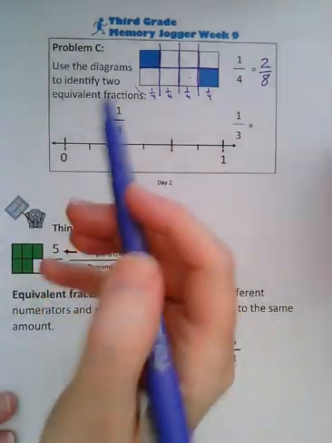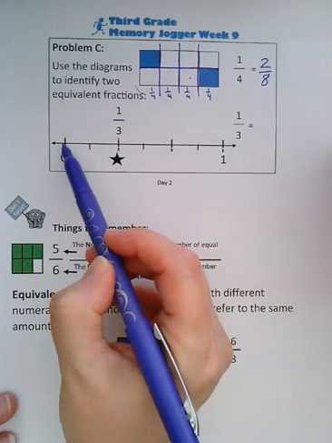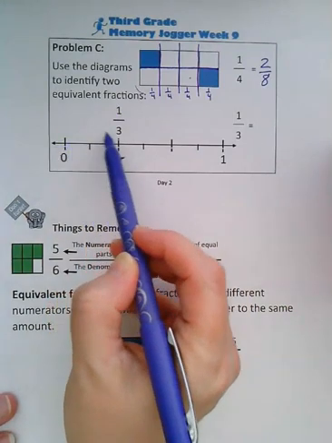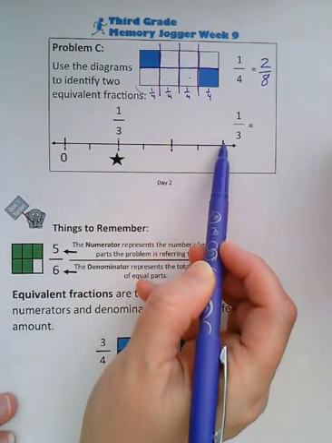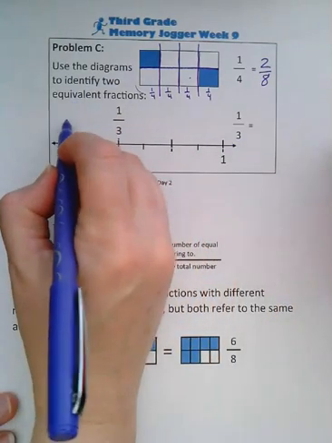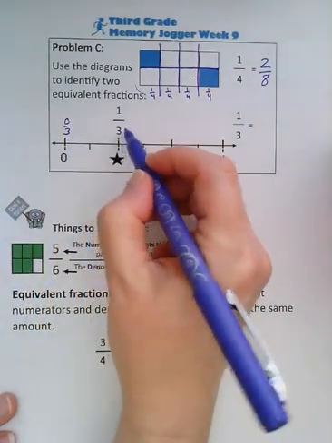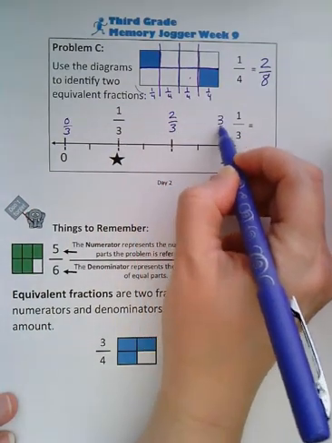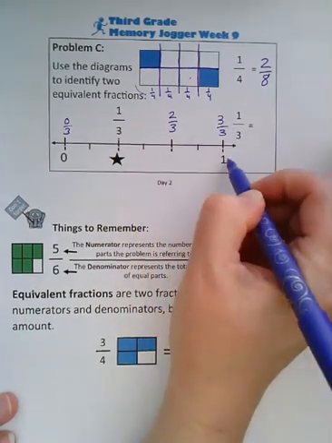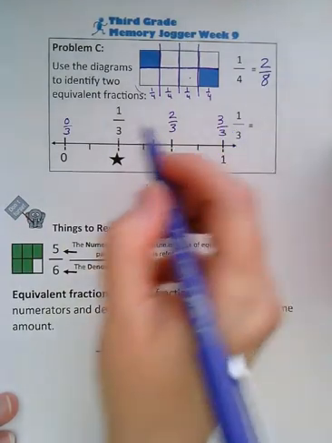On our number line, we can see that the top of the number line is partitioned into 1, 2, 3 equal pieces. So the top is partitioned into thirds. We begin with 0 at 0/3, 1/3, 2/3, and 3/3. Remember, you should always end up, when you get to 1, with the same numerator and denominator.